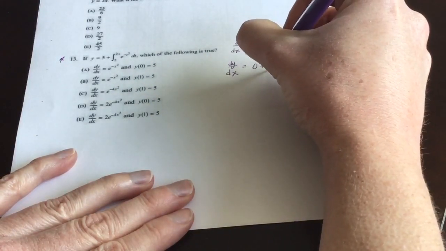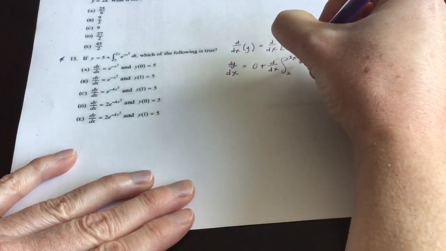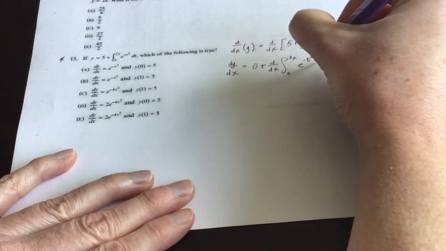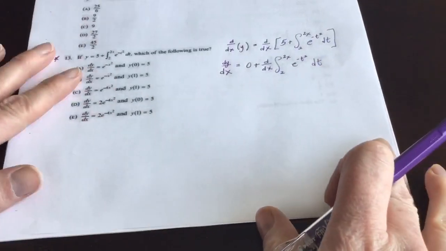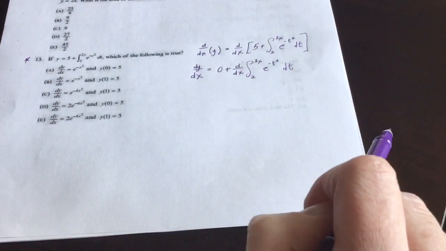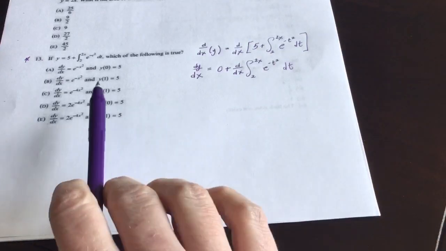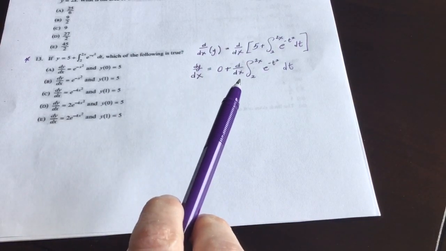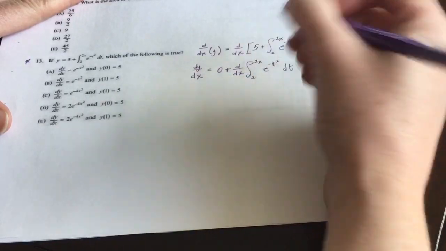So I'm just going to say d/dx of the integral from 2 to 2x of e to the negative t squared. Here's the deal: that is not an integral that we know how to do, or that we could do in the amount of time they meant for us to do this problem. So we're better off generalizing the situation.